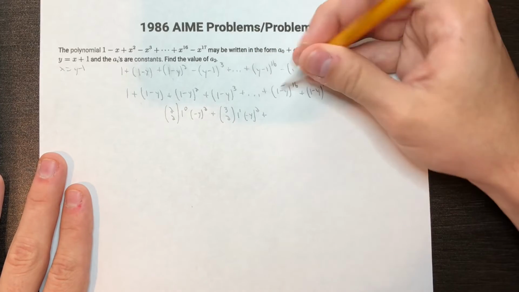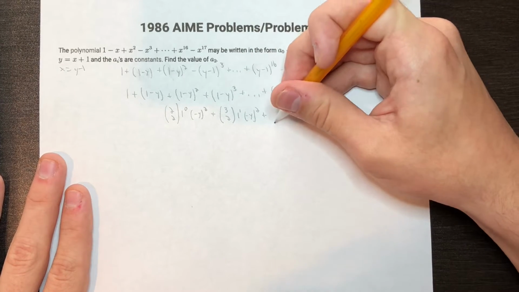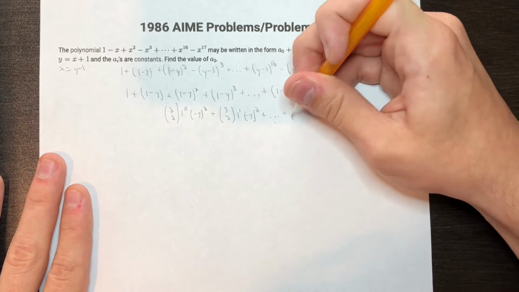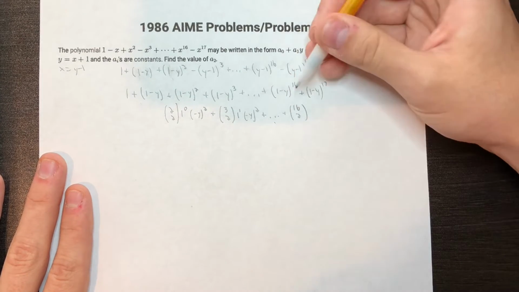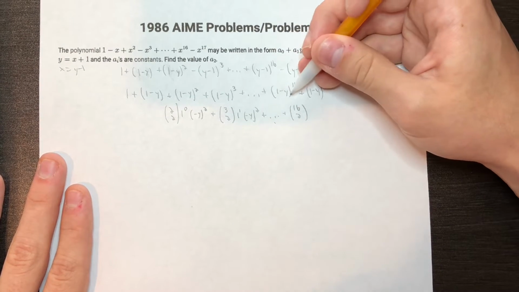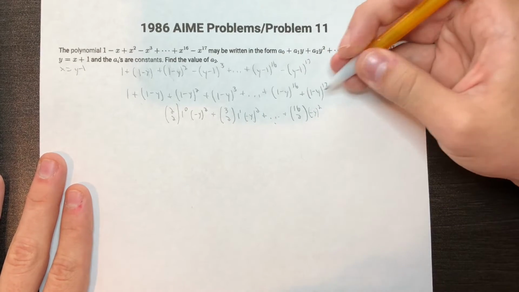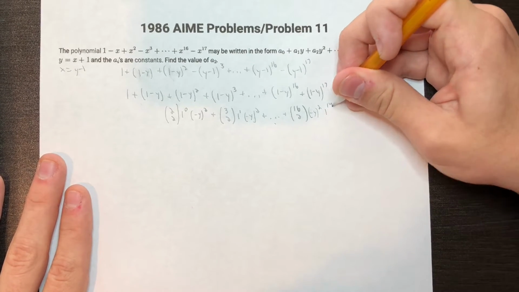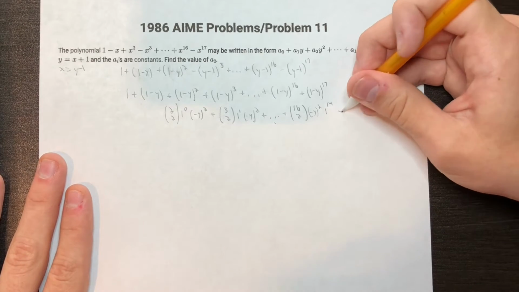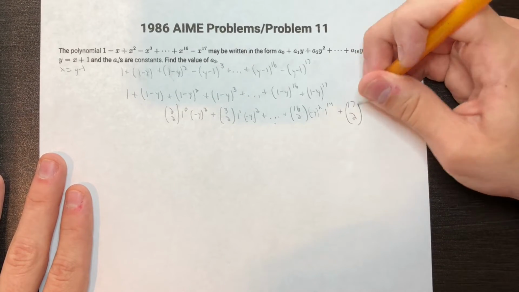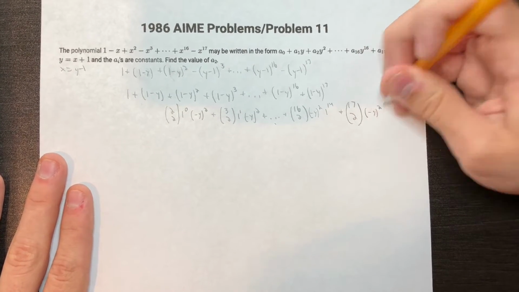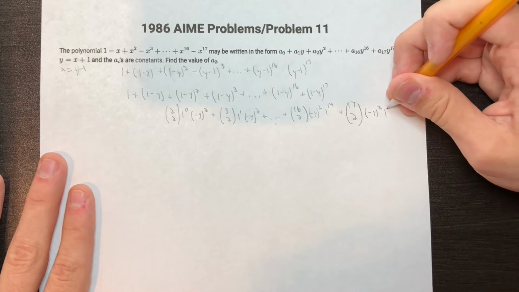And then we can keep going up until over here, we'll have 16 combination 2, and we're still going to have a negative y squared in every term, and then the 1's will be a 1 to the 14th power. And now finally, we'll have a plus 17 combination 2 times negative y squared and 1 to the 15th.